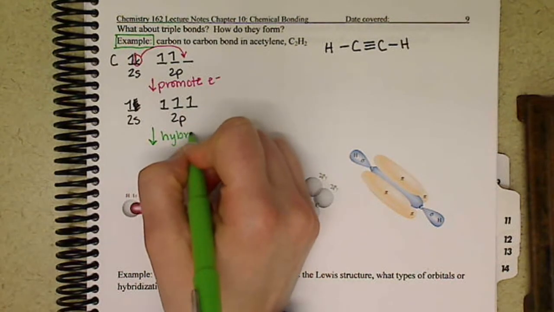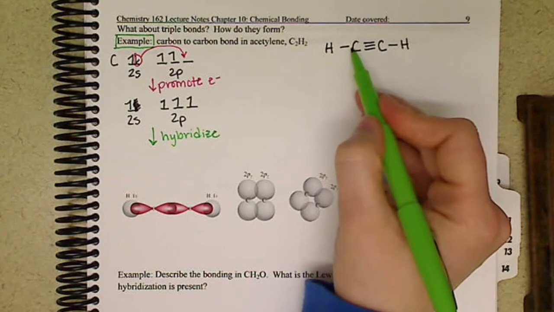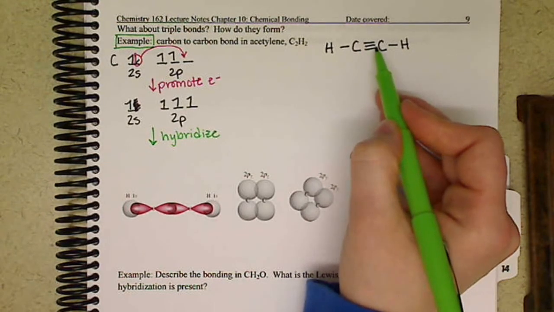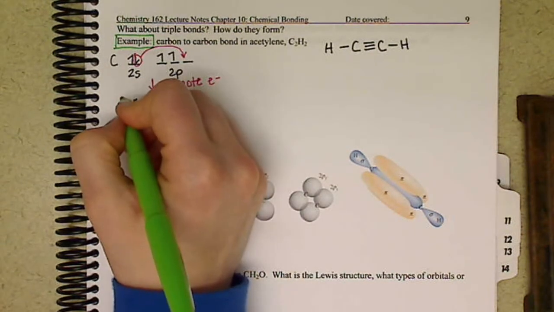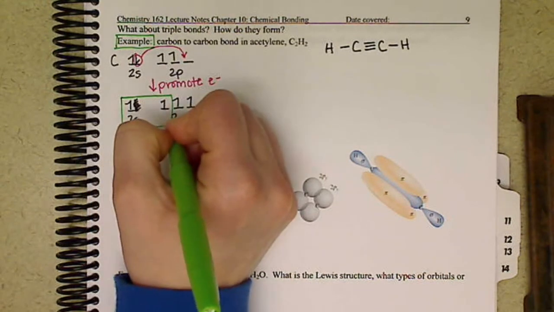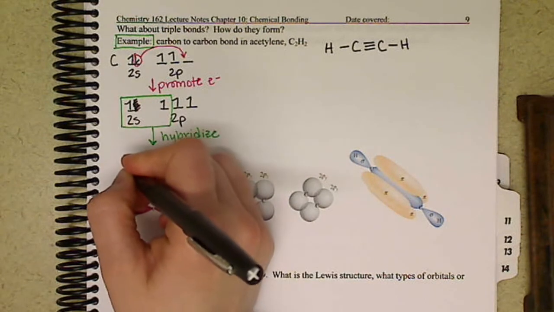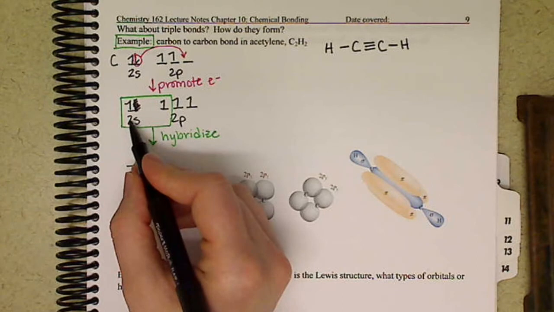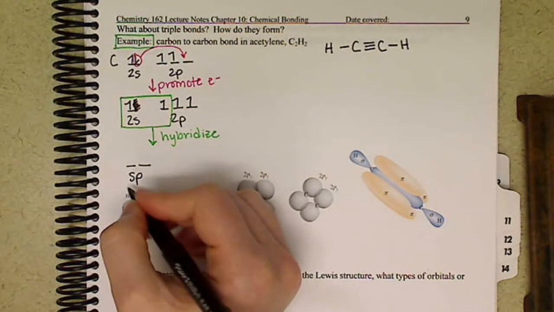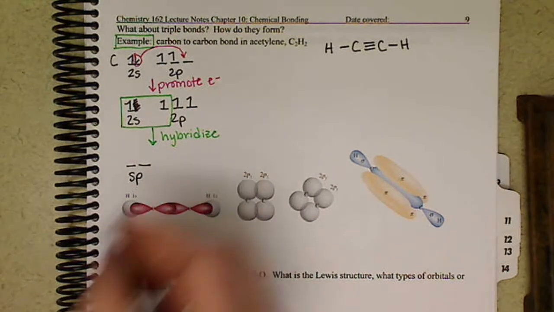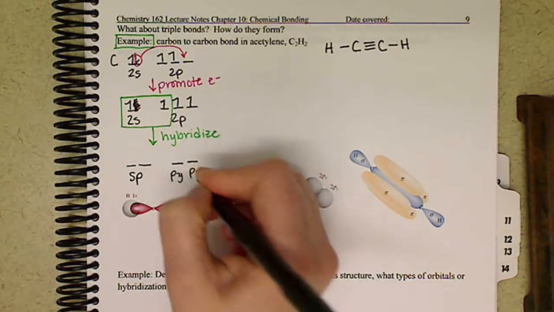Now we hybridize. Remember, we only hybridize what we need. So here we have 1 area of electrons, 2 areas of electrons. So we only need 2 orbitals. So we're going to take our 2s and 1 of the 2 p's. We had 2 atomic orbitals. We're going to end up with 2 hybridized orbitals, and they're going to be of the sp hybridization. Then we have remaining, this will be the py and the pz.